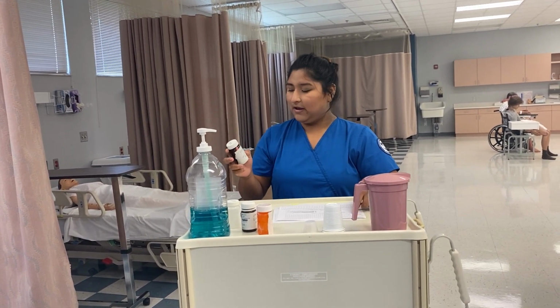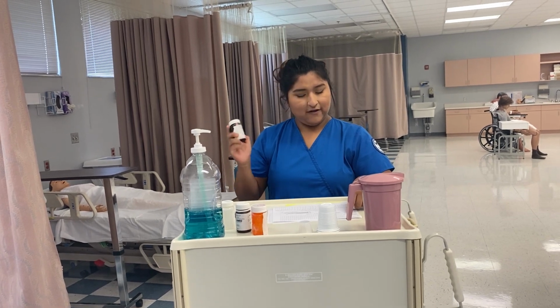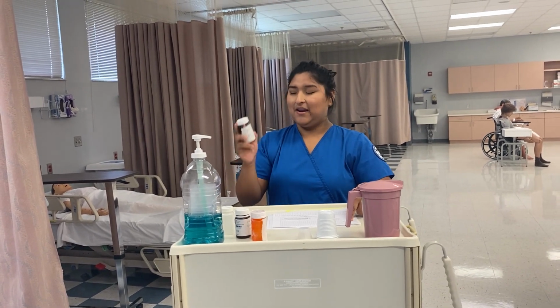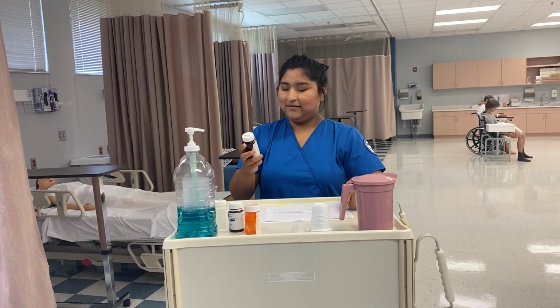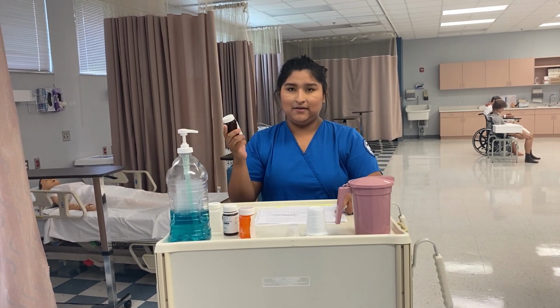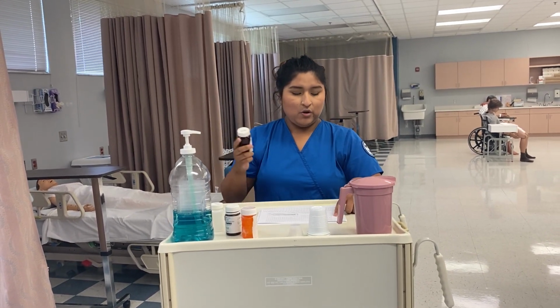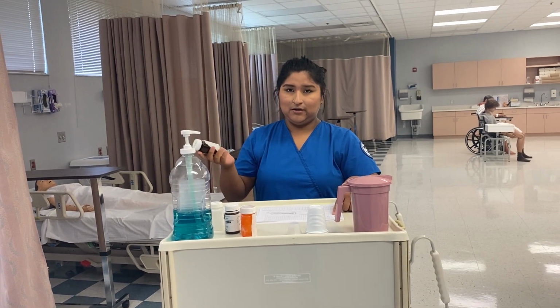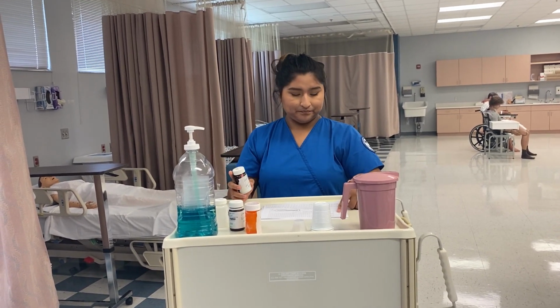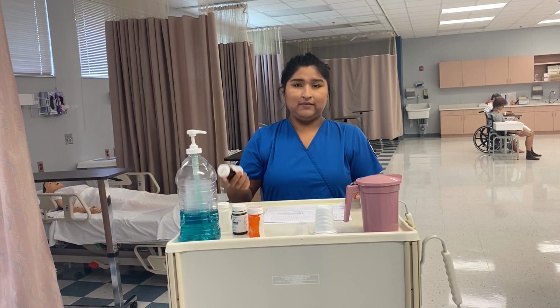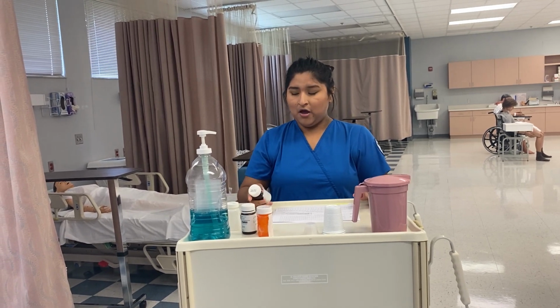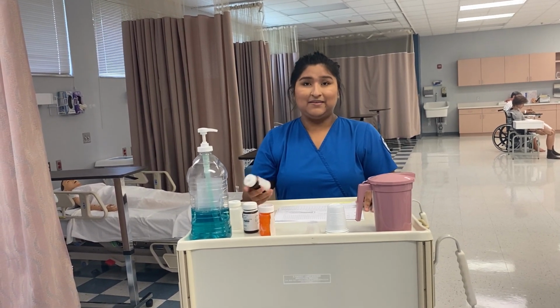So I have Valium, and the dosage is 5 milligrams, and I have 5 milligrams on hand. I see that it has not expired, and this is a PRN medication. So I would have to first assess my patient before administering Valium. And I know the reason I would give Valium would be for my patient's anxiety.